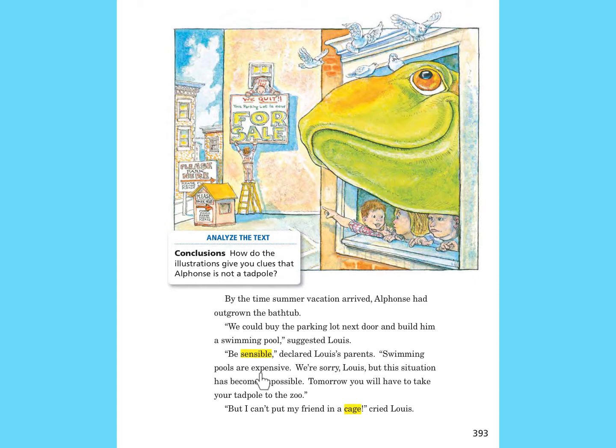"Swimming pools are expensive. We're sorry, Louis, but this situation has become impossible. Tomorrow, you will have to take your tadpole to the zoo." "But I can't put my friend in a cage," cried Louis.